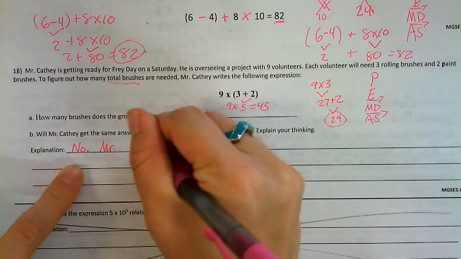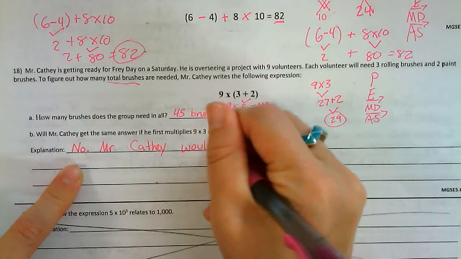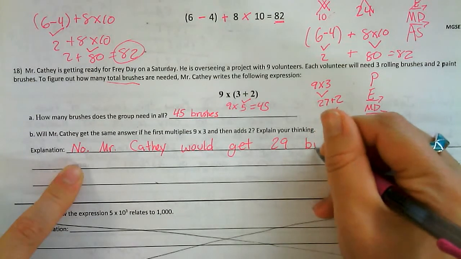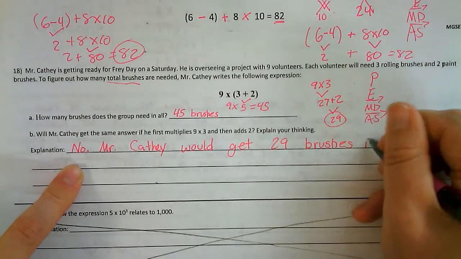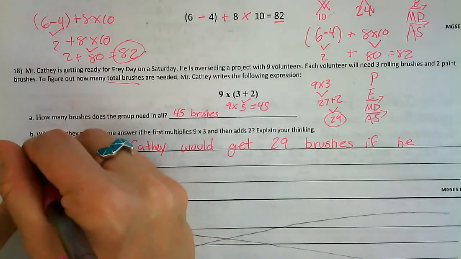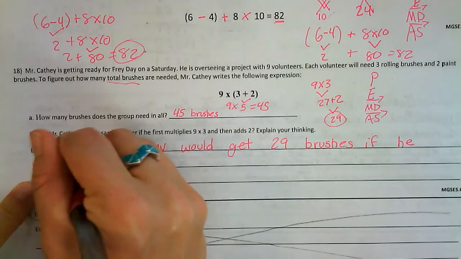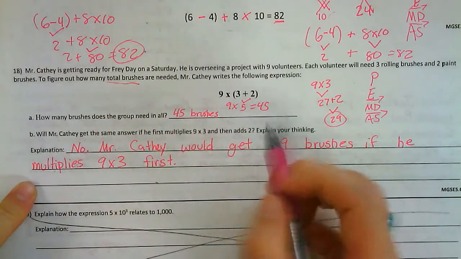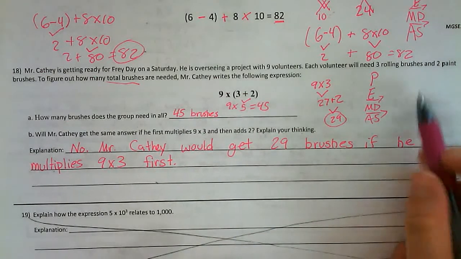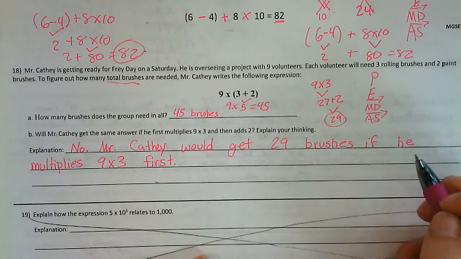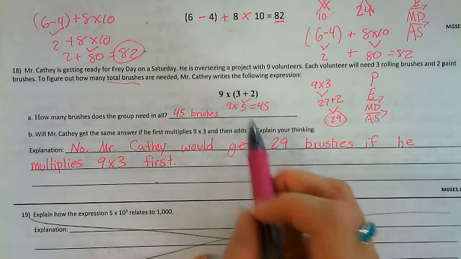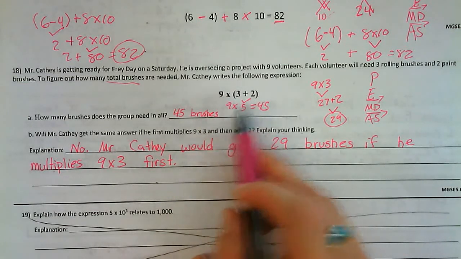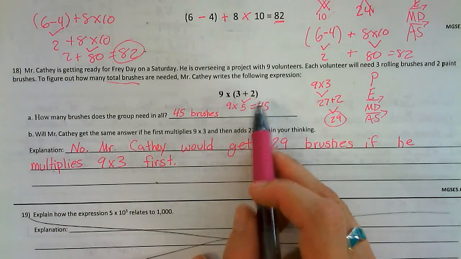Mr. Cathy would get 29 brushes if he multiplies first. And then it says, explain your thinking. So I'm going to use order of operations to explain my thinking. Order of operations says that you have to do what's in parentheses before you do what's outside the parentheses. Otherwise, you won't get the answer correct. So I need to say that.